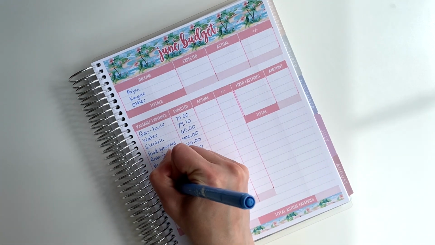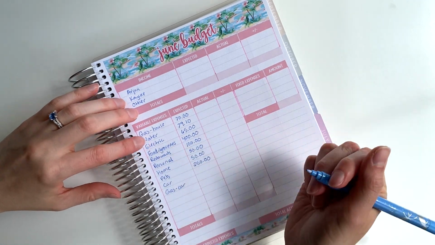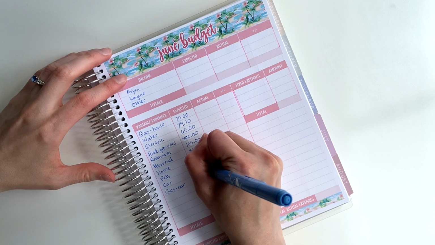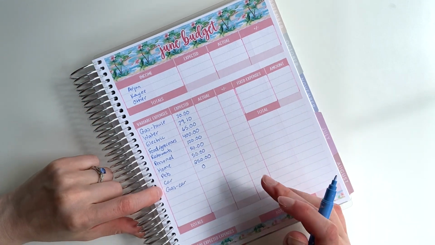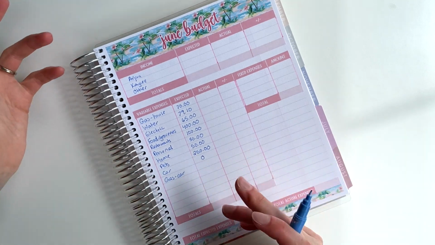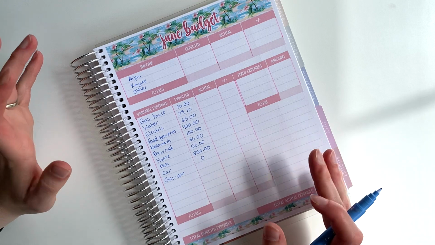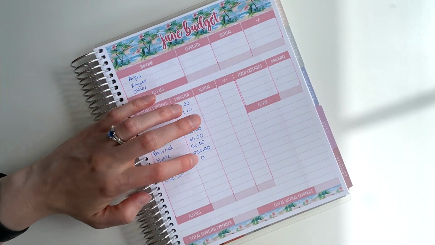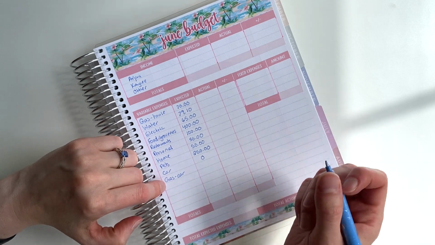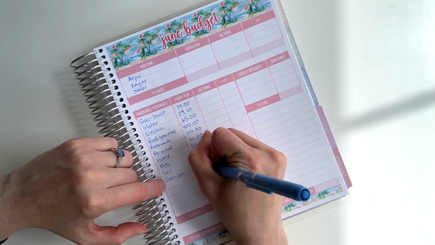And then we have car, and then we have the gas for our car. So we don't have anything planned for the car this month. And I just like to separate the gas from the car because that's our biggest car expense. So this would be oil changes, or like last month we needed to buy a brake light for one car. So that would go under car, but all our gas just goes into a separate category. I just like seeing that differently.